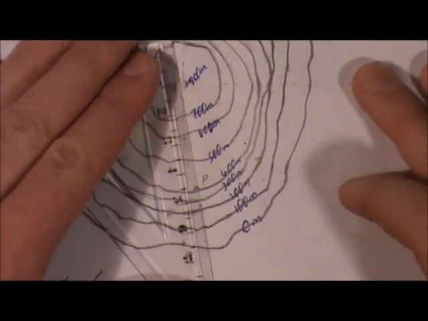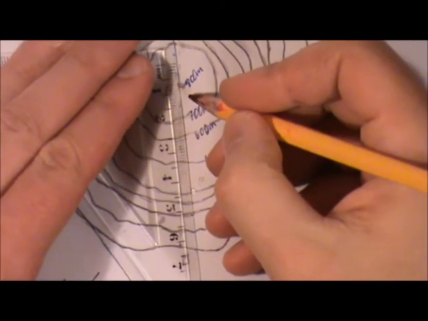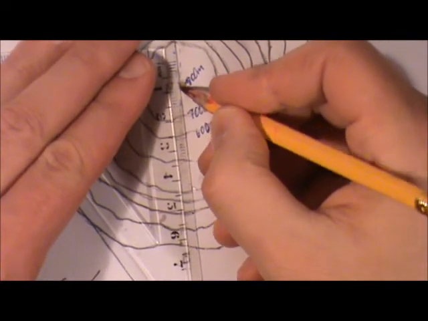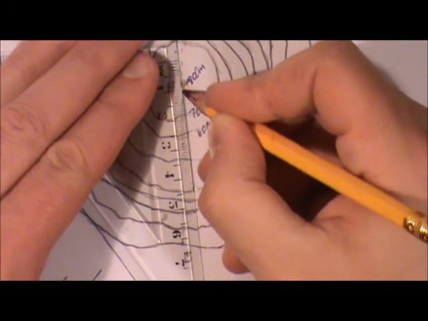And all I need to do is join the two up to show the power line. So that's my power line there.